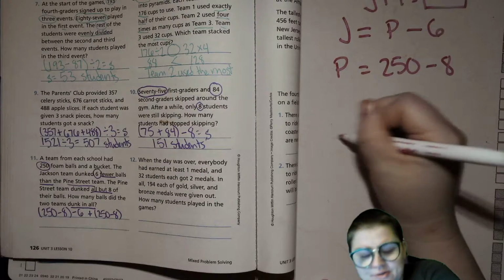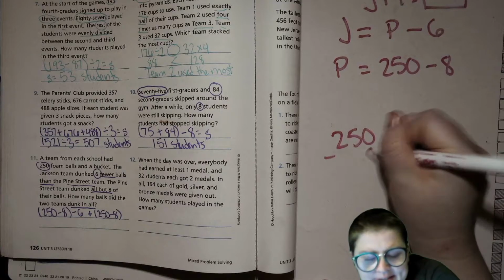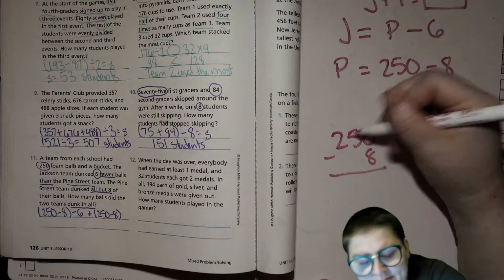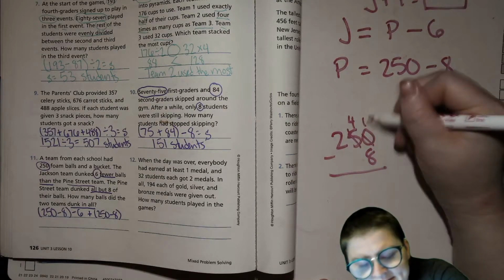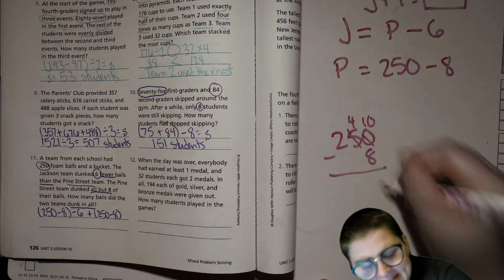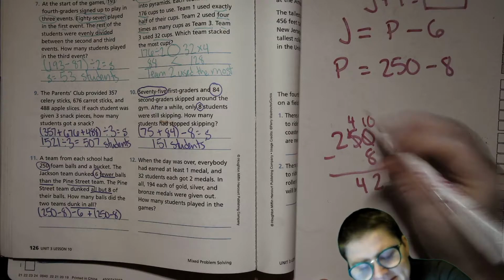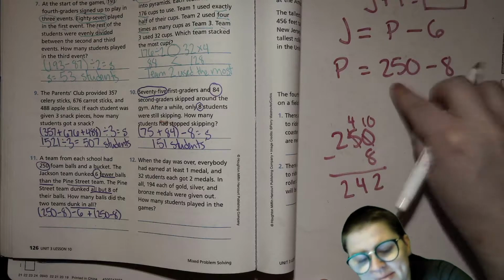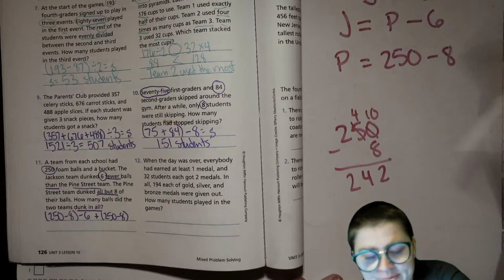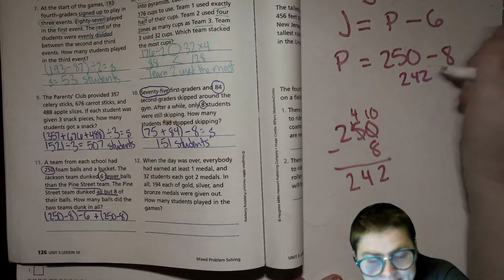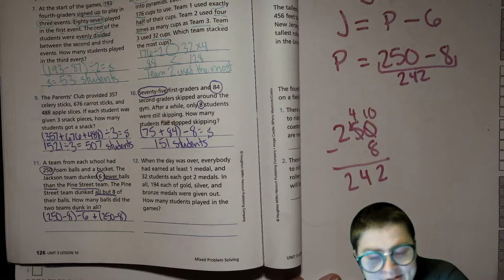Okay, let's do it. So 250 minus 8. Ungroup, leave 4 tens. Now we have 10 over here. 10 minus 8 is 2. 4 minus nothing, 2 minus nothing. So P equals 242. Right? That's what this simplified down into.